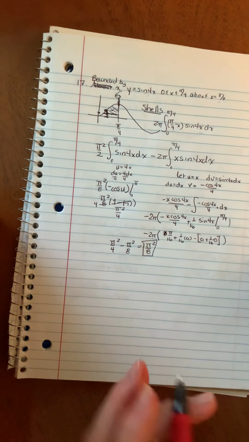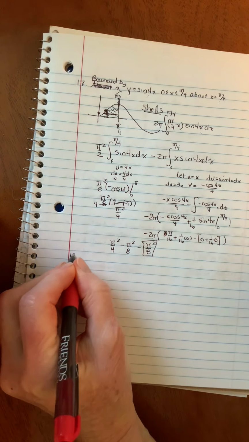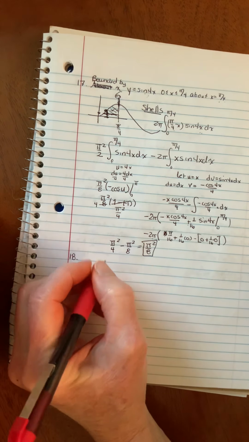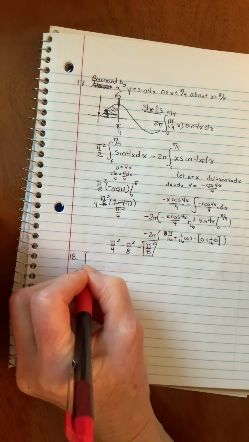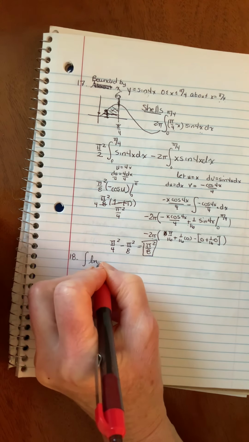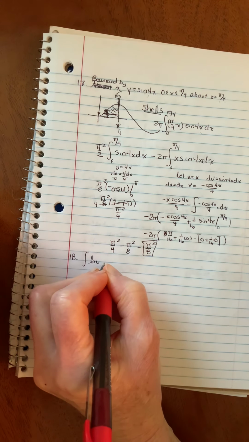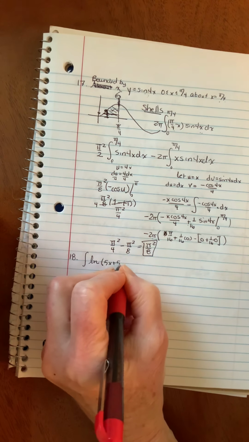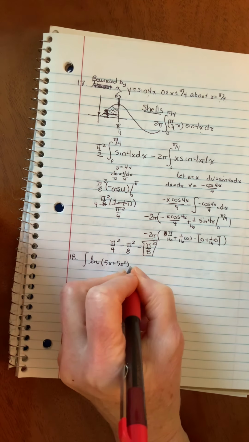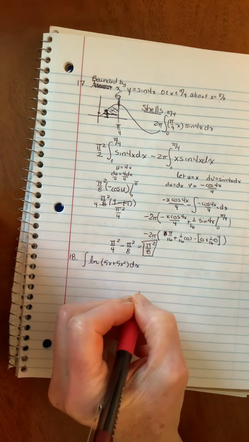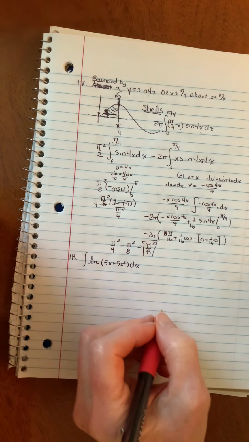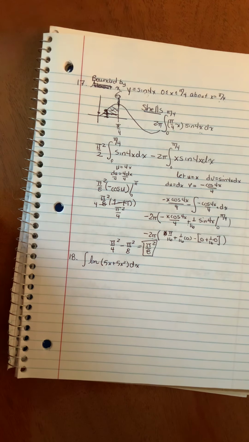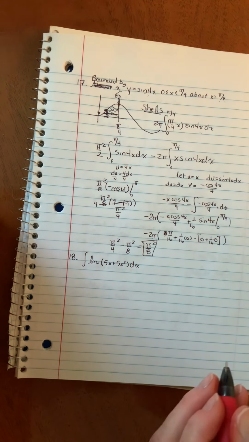Let's see, number 18. Number 18 is an integral. It is this. It is find the integral of the natural log of 5x plus 5x squared, so ln(5x + 5x²) dx. Now, it's an indefinite integral. You're supposed to use substitution and possibly integration by parts.